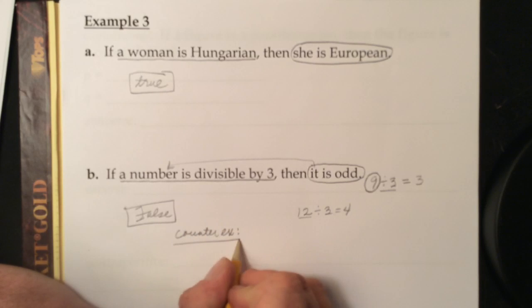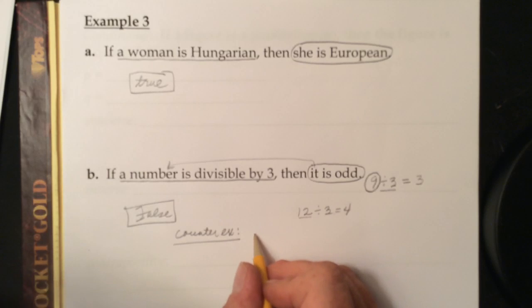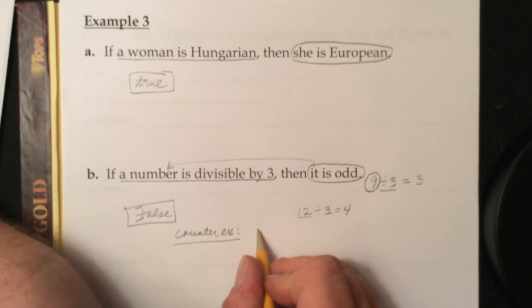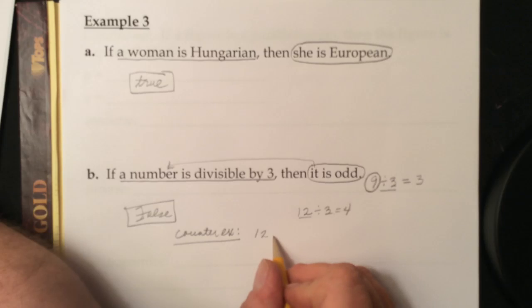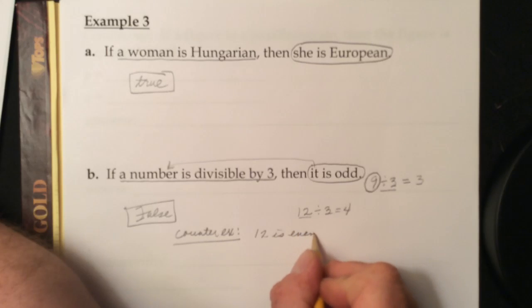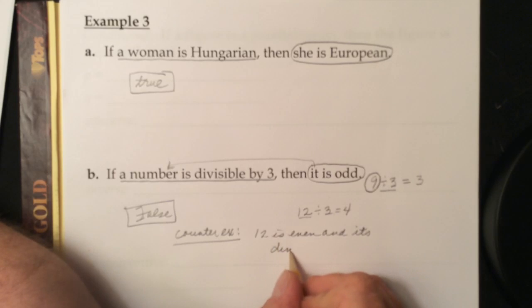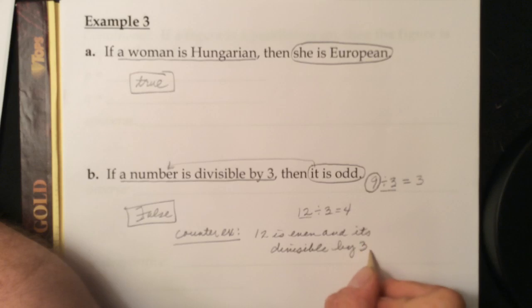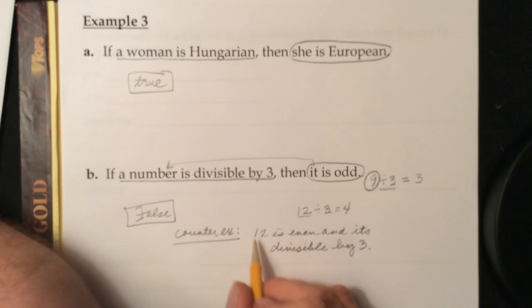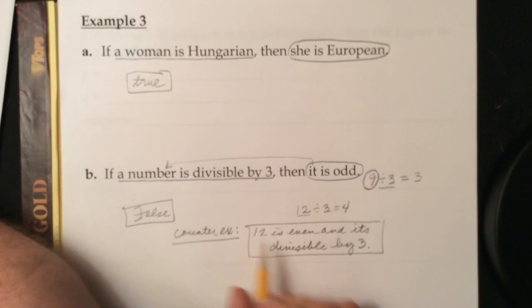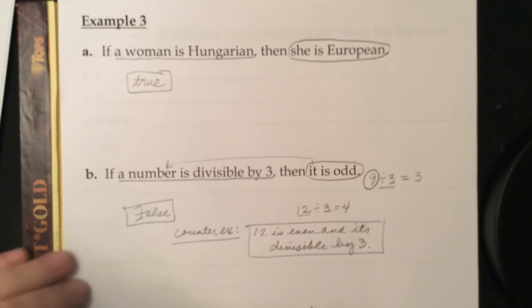Counterexample would be 12 is even and it's divisible by 3. That counters this statement, which makes it false. 12 is even and yet it's divisible by 3.